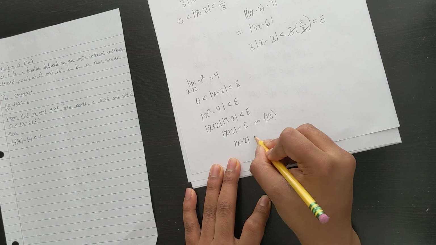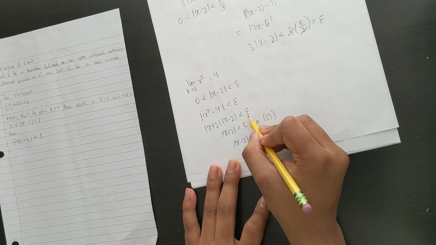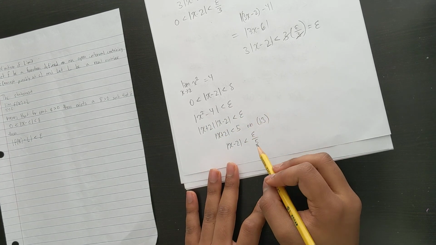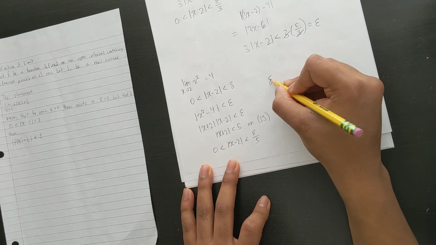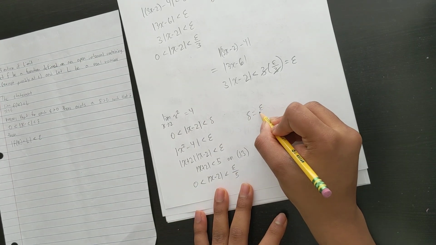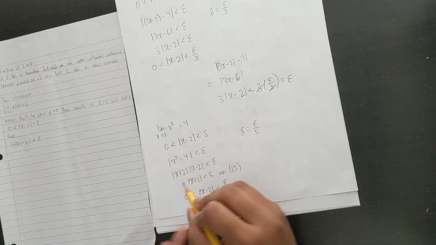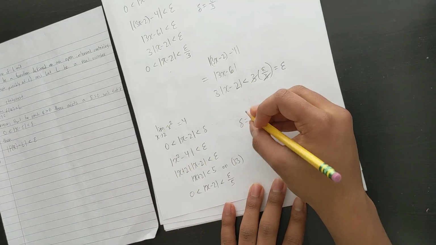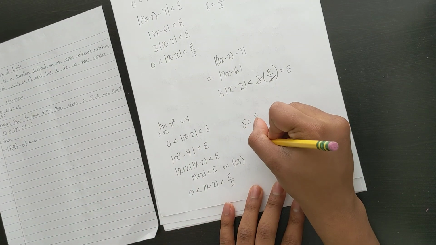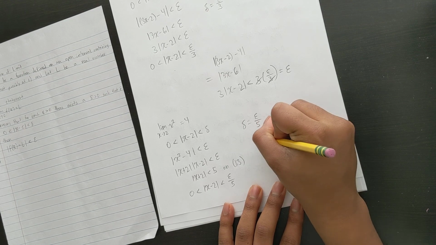The absolute value of x minus 2 is less than epsilon over 5. This is a 5, I just divided it over. Now, we have the first part: delta equals epsilon over 5. Now, we just have to prove the last part, that f of x minus L is less than epsilon. So, we do f of x, which is going to be x squared minus L.